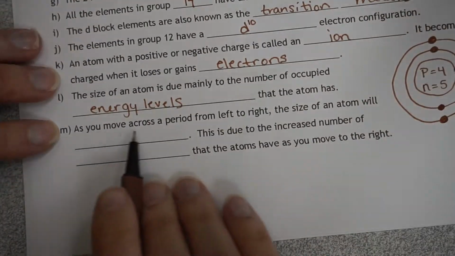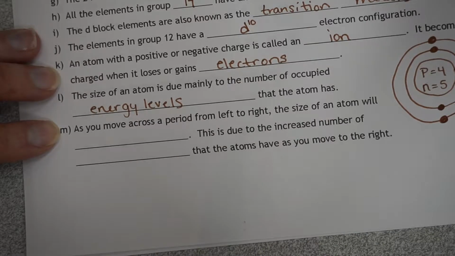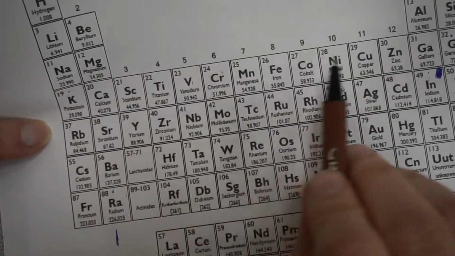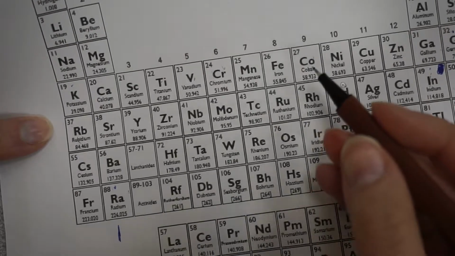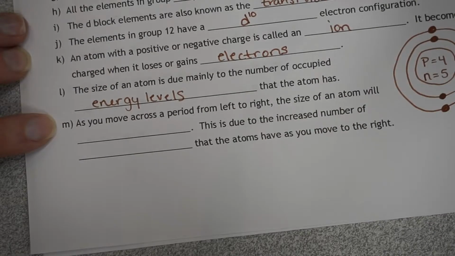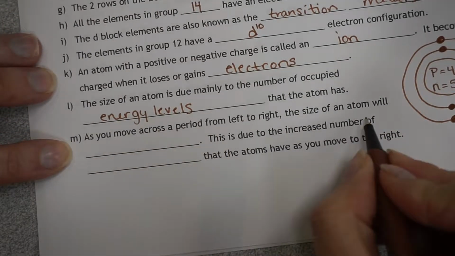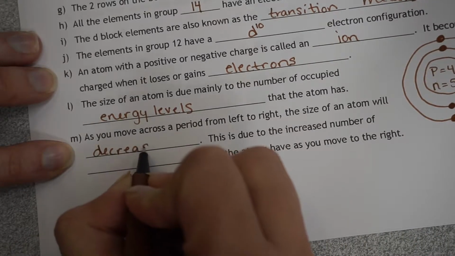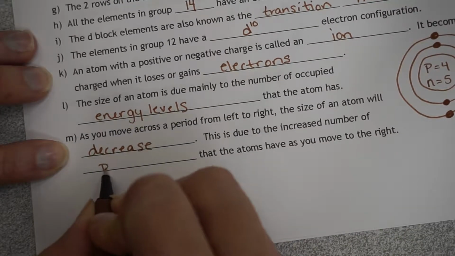Okay. Now, as you move across a period from left to right, the size of the atom will actually decrease, okay? Many of you think, oh, well, if you're going across a period, it's going to increase because you have more protons, and it's actually the opposite, because those protons have a positive charge that are able to pull in those electrons, so it'll become actually smaller. So as you move across a period from left to right, the size of an atom will decrease. And this is due to an increased number of protons.